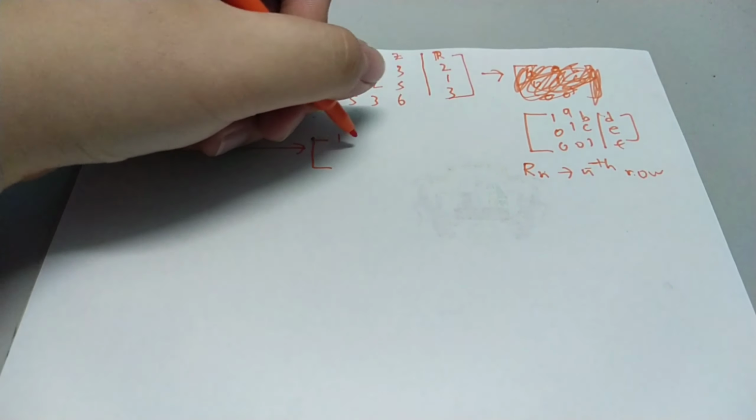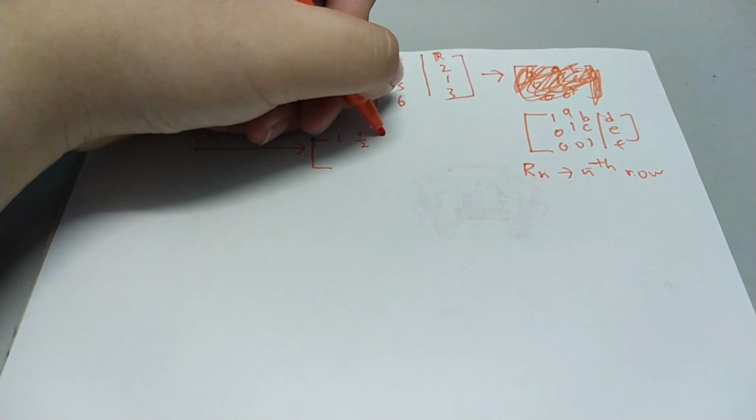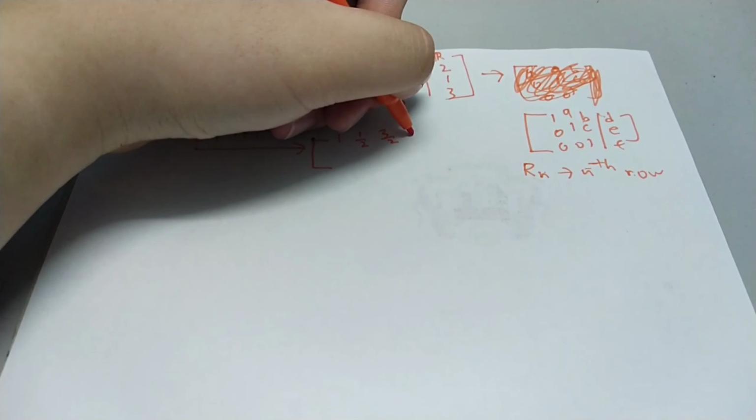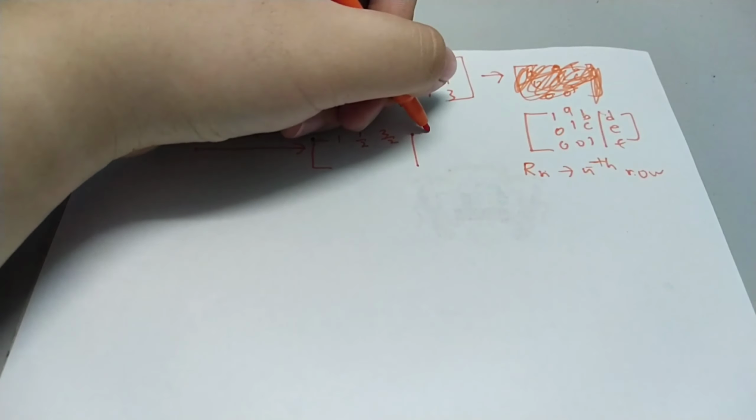So 1, 1/2, 3/2, and then 1. And then just copy the rest, because we only take row 1, not the other rows.